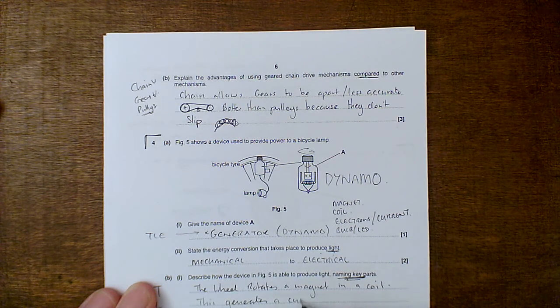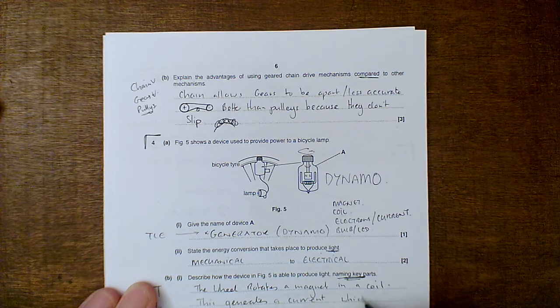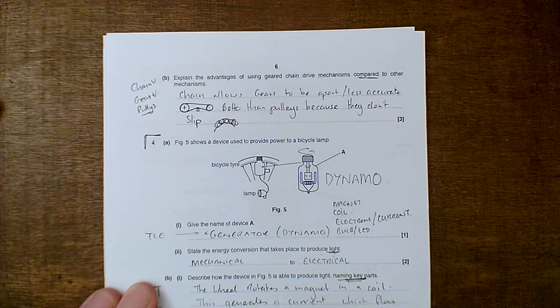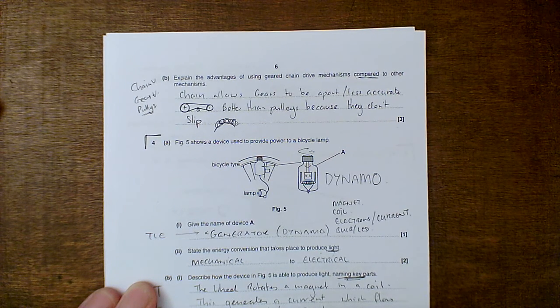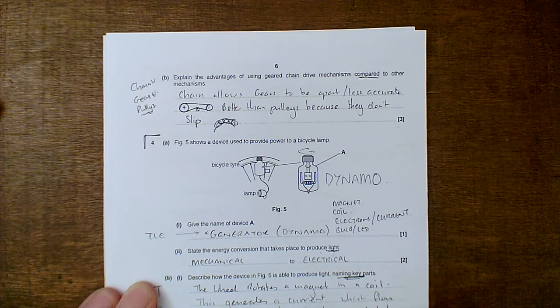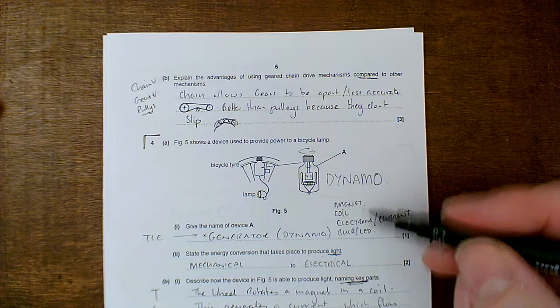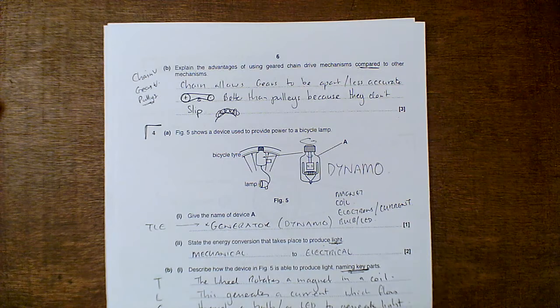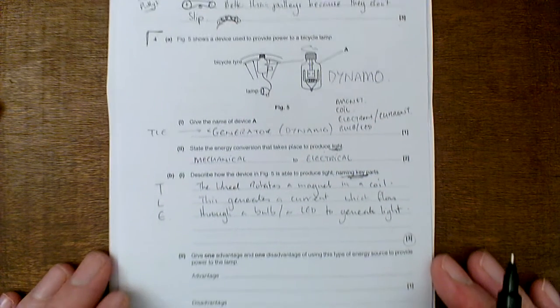This generates a current which flows through a bulb, LED, to generate light. Okay, so it's important that you think and plan and then talk like an engineer.